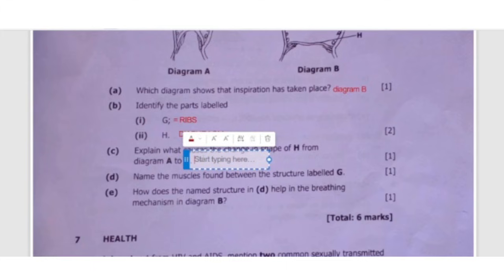So we can say it contracted, it contracts or flattens.